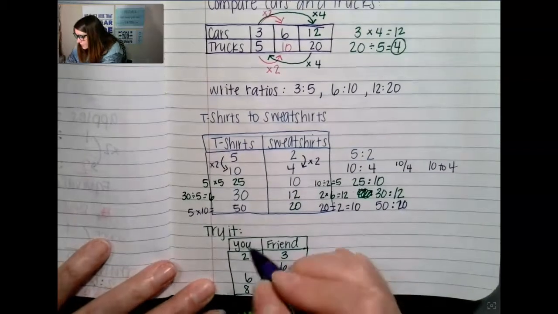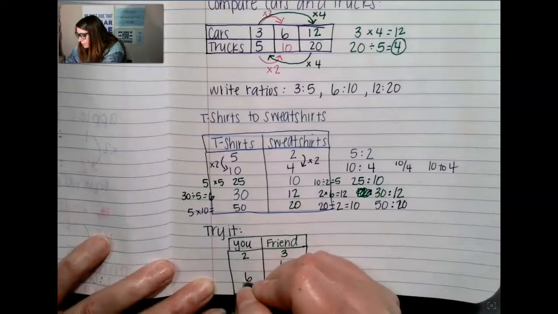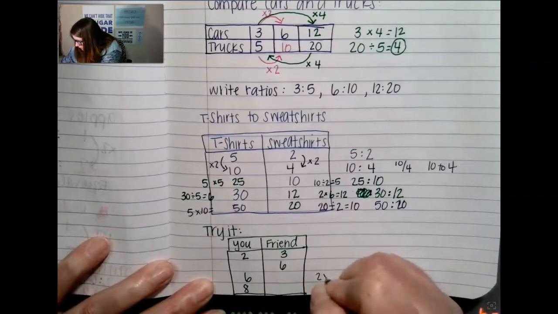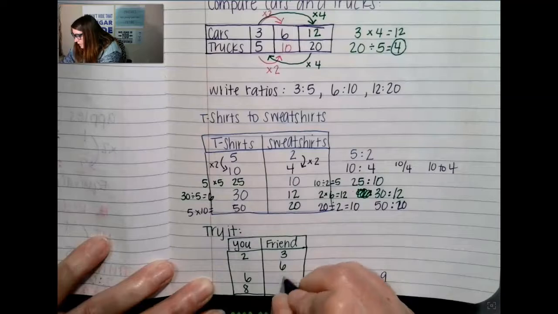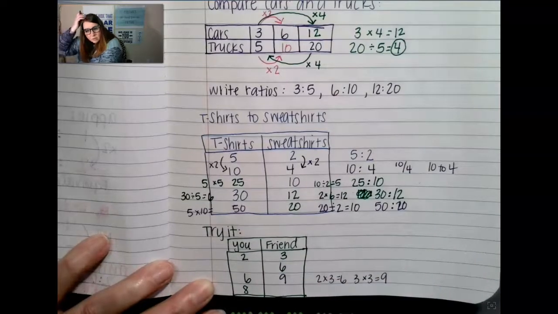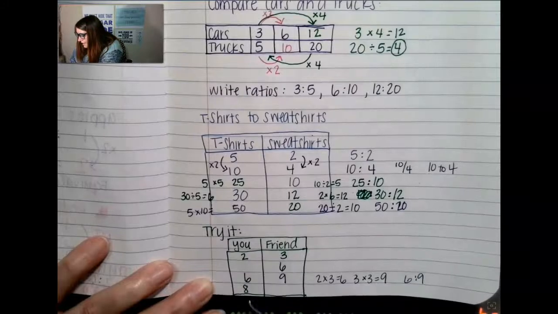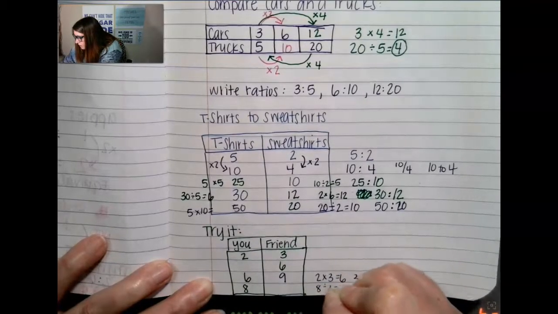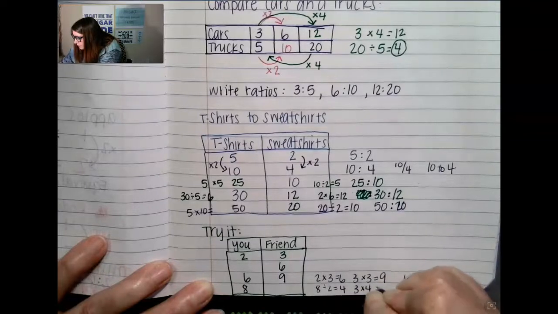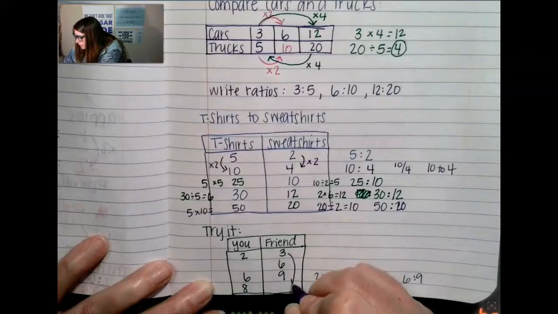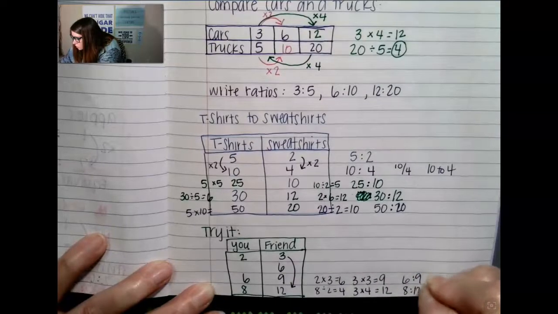Okay, ready? All right, so to get from 2 to 6, I need to multiply by 3. So if I multiply by 3 on this side, so 2 times 3 gives me 6. So that means that over here I need to do 3 times 3, which equals 9. So 9 goes in the box right there, and my equivalent ratio is 6 to 9. Okay, so to get from 2 to 8, I did 8 divided by 2, which gives me 4, so my multiplier is 4. And so to get from here to here, I do 3 times 4, which is 12. So I put 12 in the box, and that means 8 to 12 is my ratio.